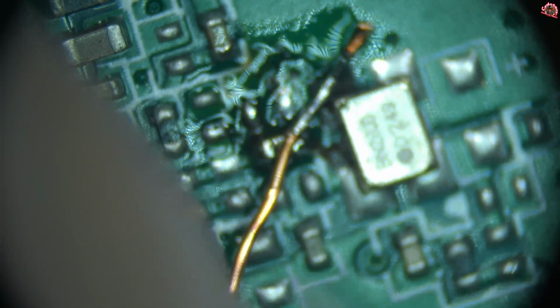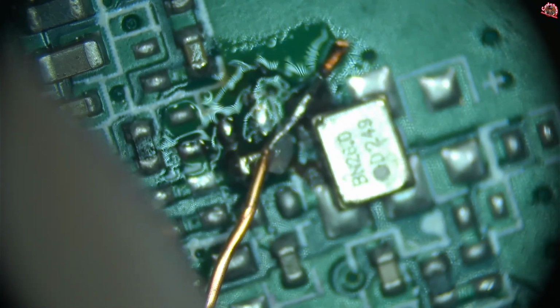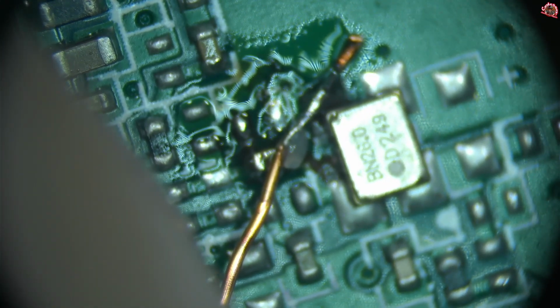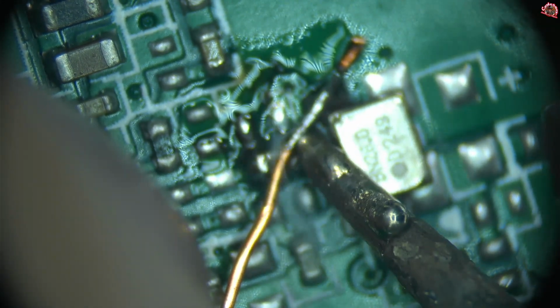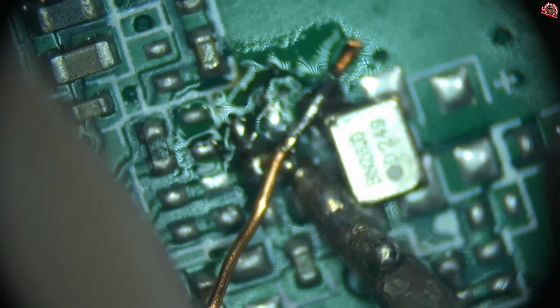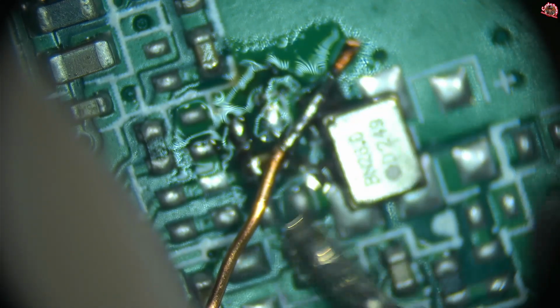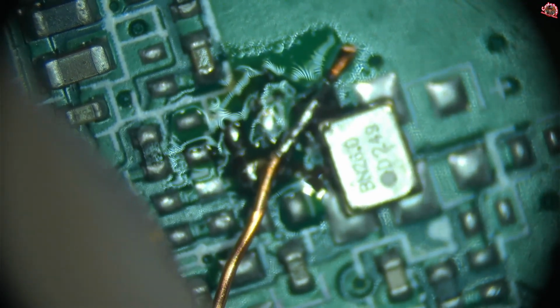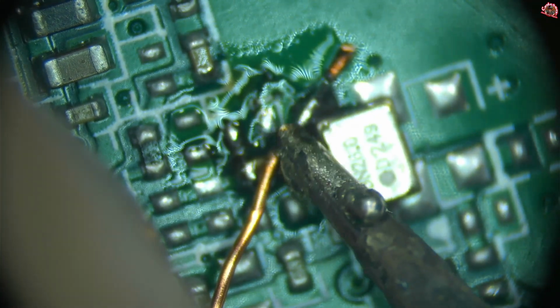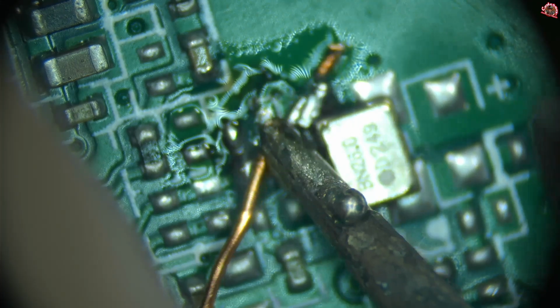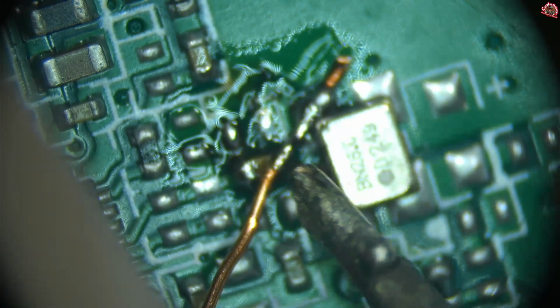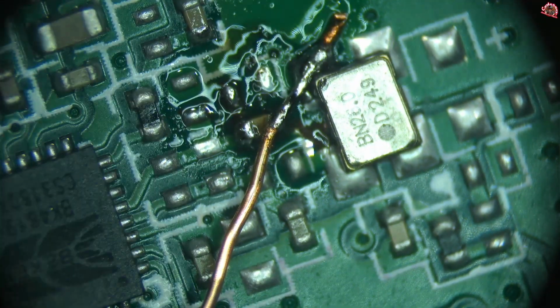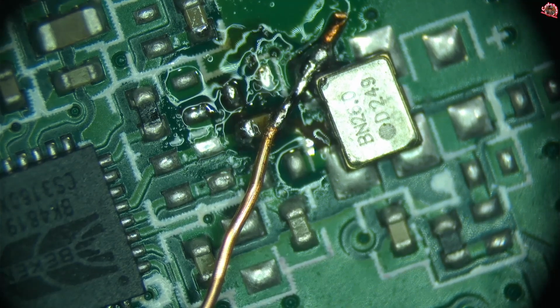Flux. Not yet. This side is good. How about this side?